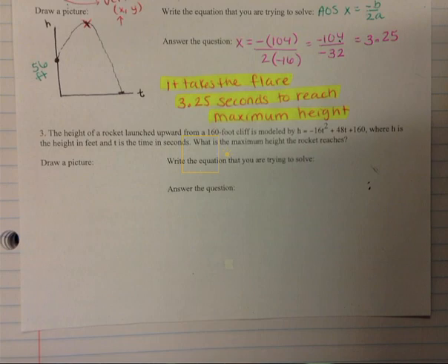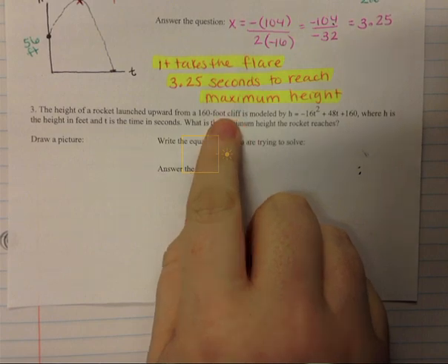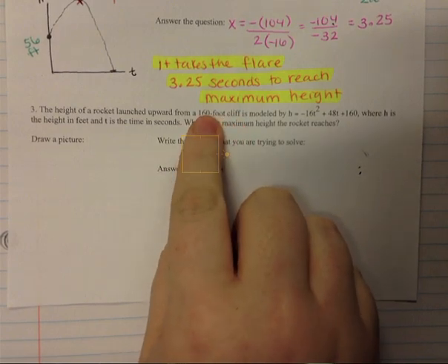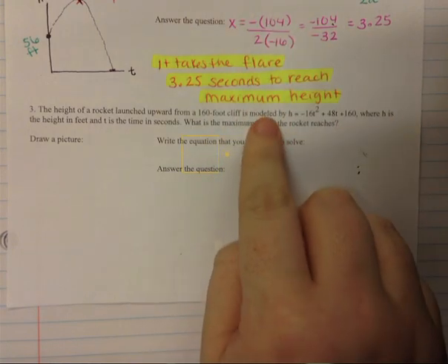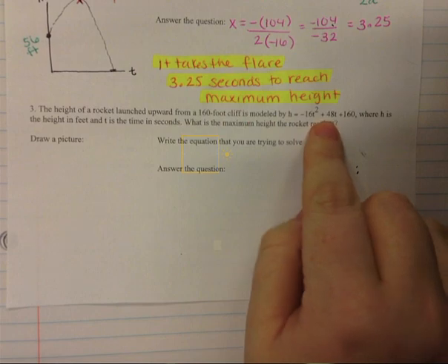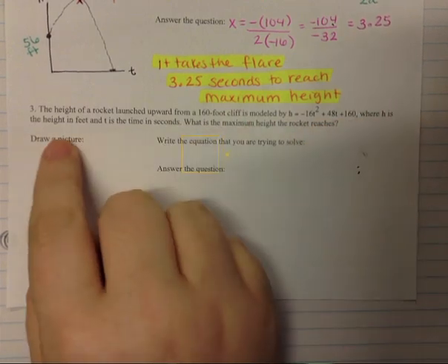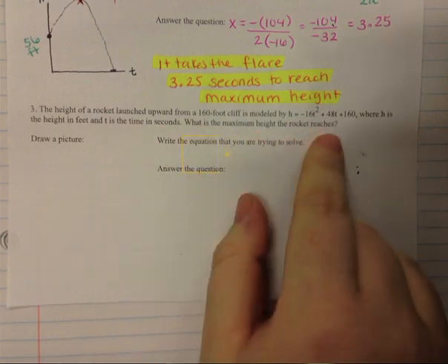This next question says the height of a rocket is being launched upward from a 160-foot cliff. So we know it's already at 160 foot, and then it's launching upwards. Now rockets will come back down. It's modeled by the equation h equals negative 16t squared plus 48t plus 160, where h is again height in feet and t is time in seconds. What is the maximum height the rocket reaches?